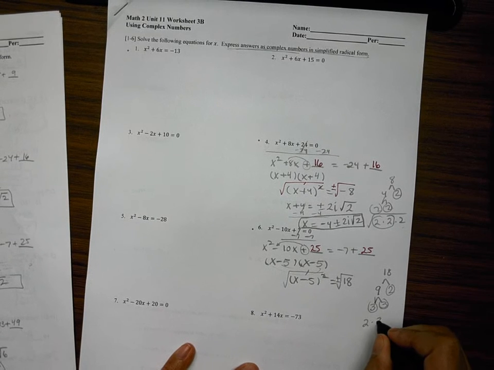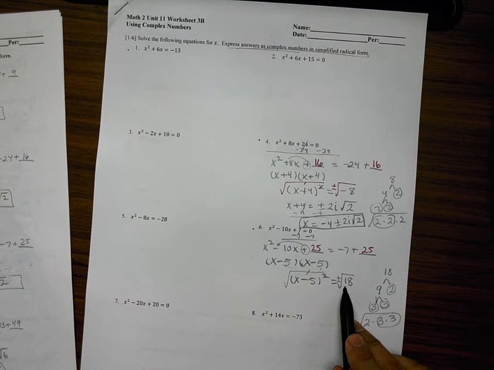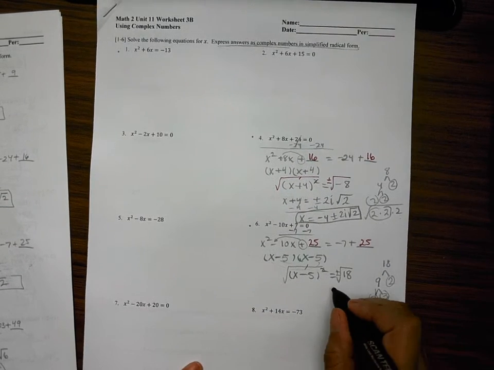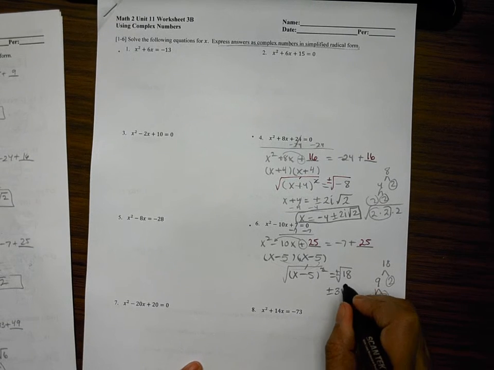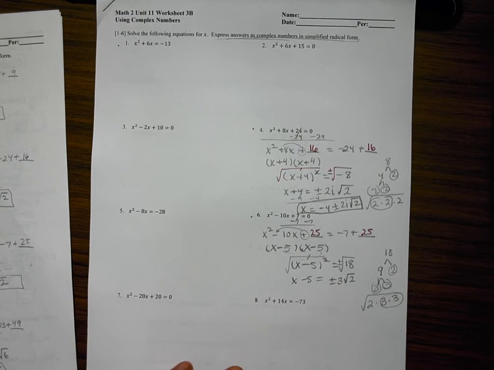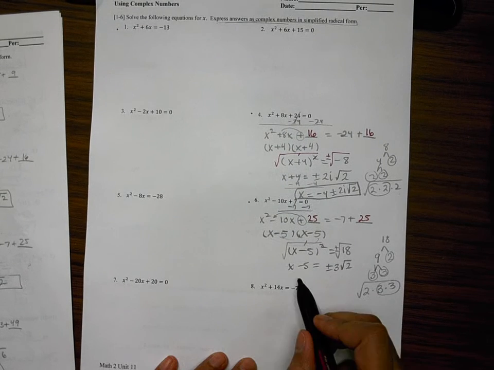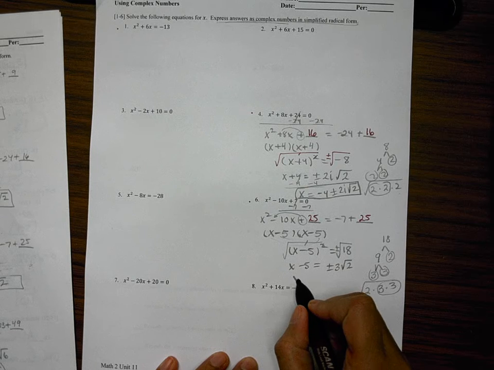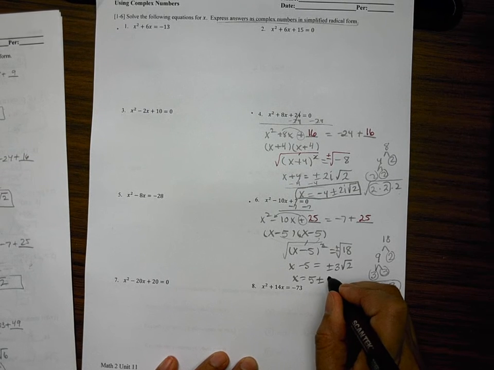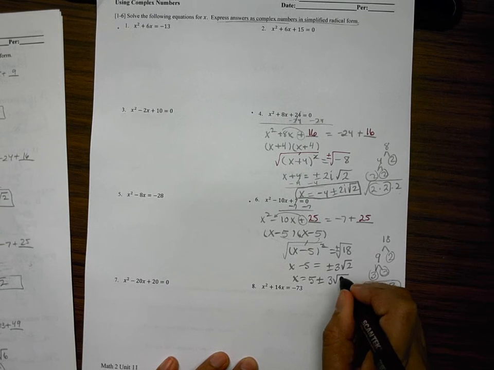So I have 2, 3, 3, and the 3's coming out, and there's no negative sign. So no i is coming out with it because that is a positive 18. So plus or minus 3 root 2. X minus 5 equals plus or minus 3 root 2. Add your 5 to the other side. So you get positive 5 plus or minus 3 root 2.